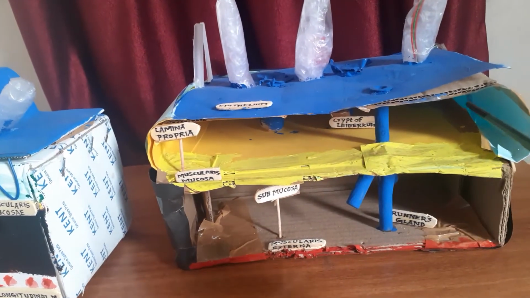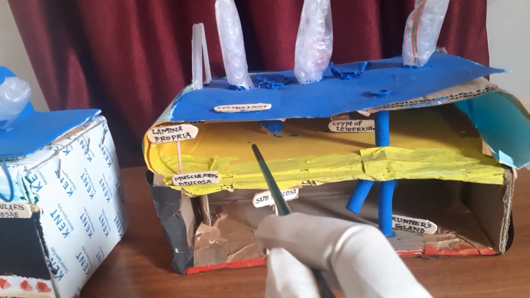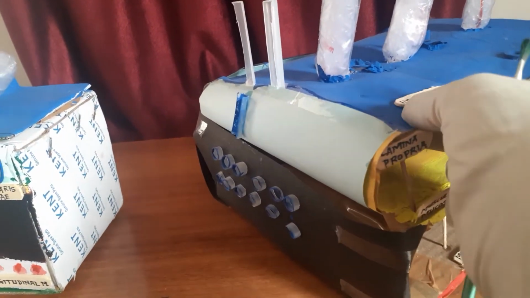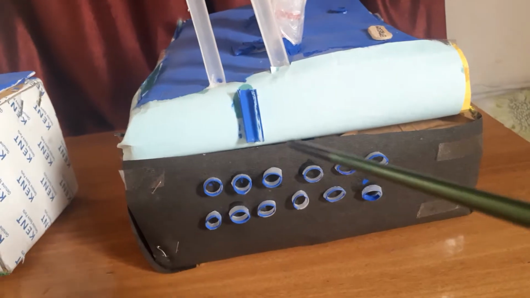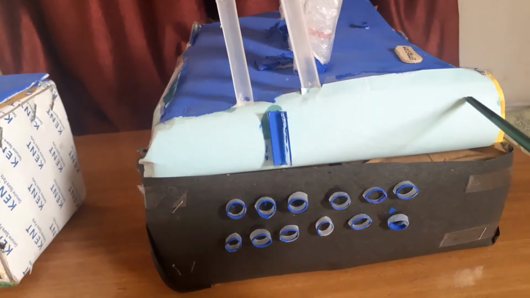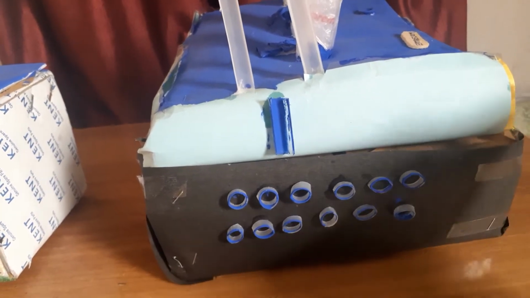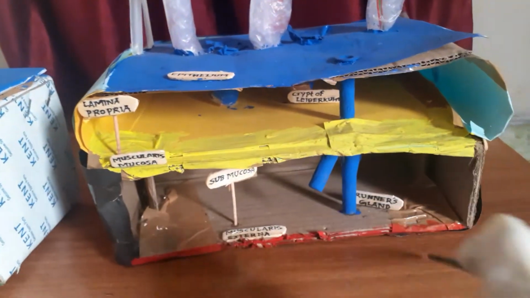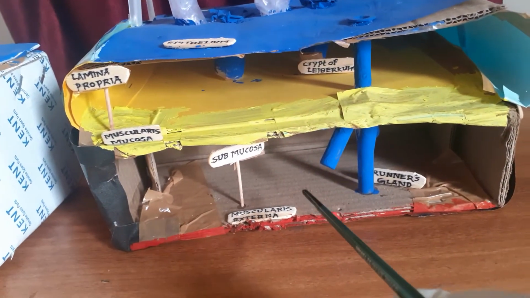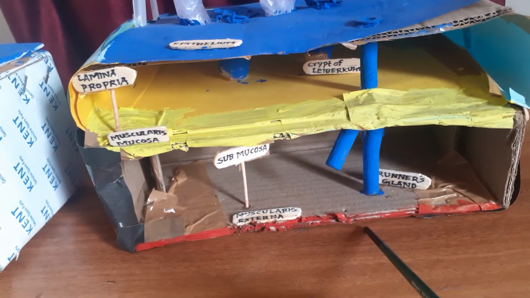This space is the lamina propria. This is the inner section, and what we are seeing, if this is showing the slide. In the slide, this is the lamina propria. Okay, and then comes muscularis mucosa in yellow color, and then submucosa, and then muscularis externa. Serosa I have not made.